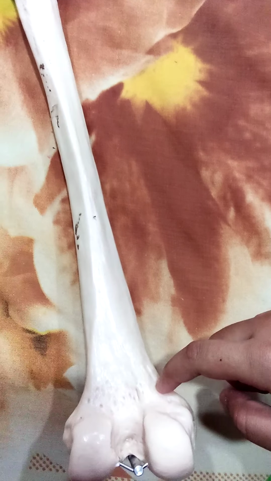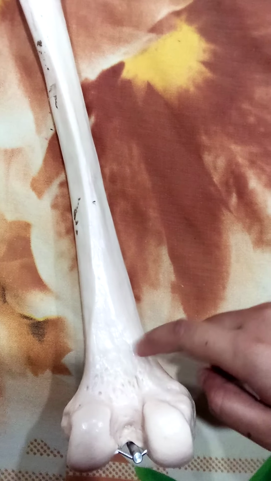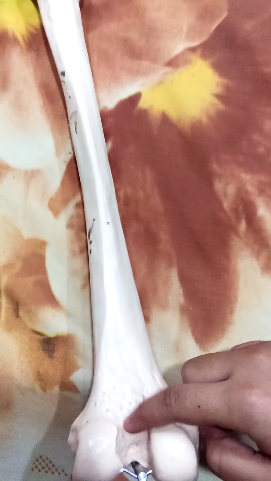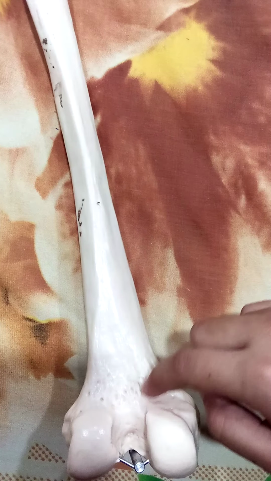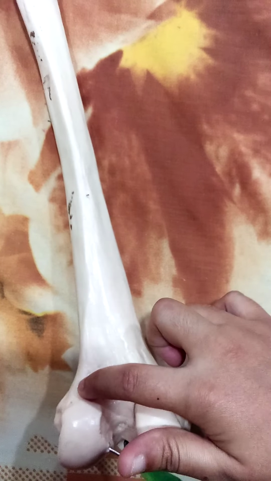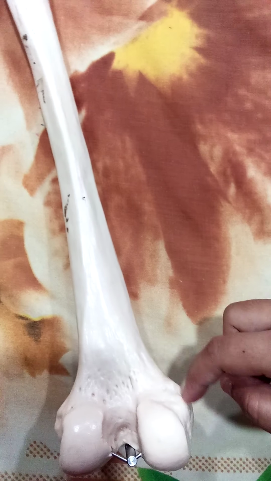This is the medial supracondylar ridge, because it is on the superior side of the condyle and on its medial side, and this is the lateral supracondylar ridge.